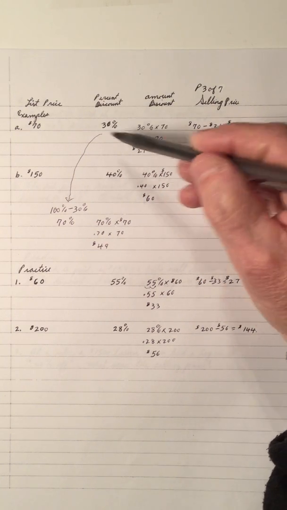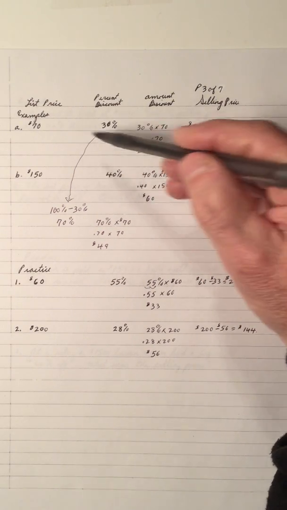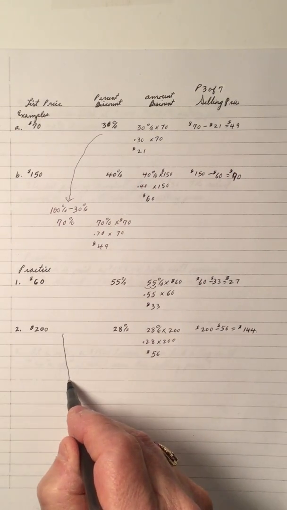And again, right here I made it easy because I don't have any cents to deal with. I'm just dealing with subtracting dollars. Or if I think about this one, just try it down here.